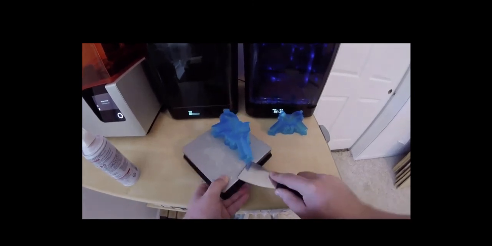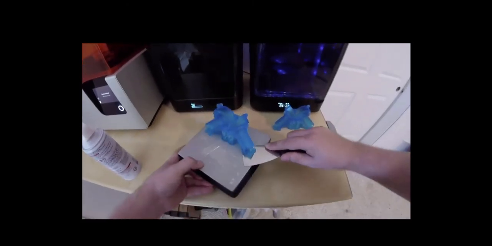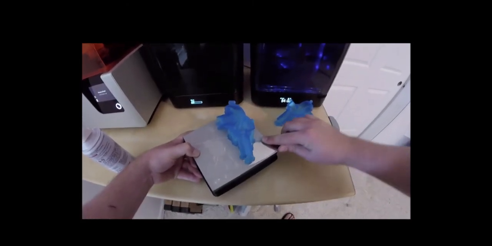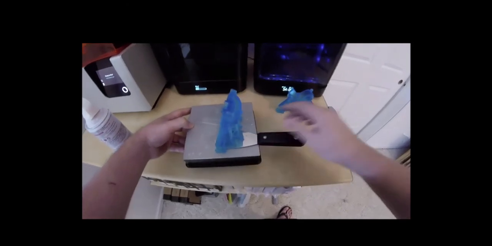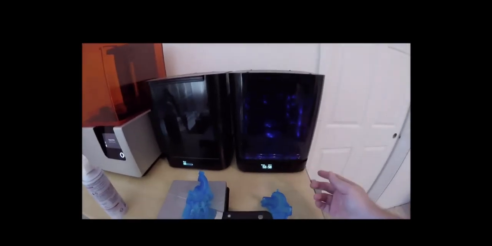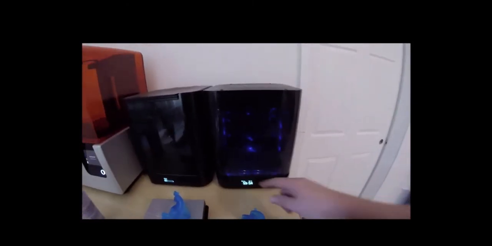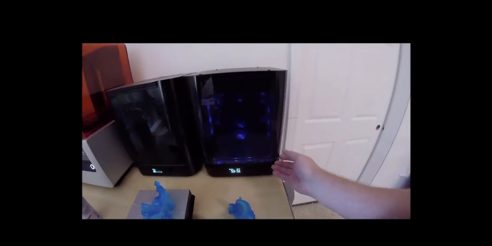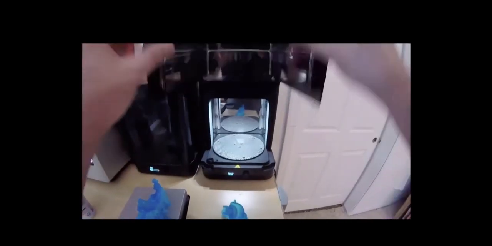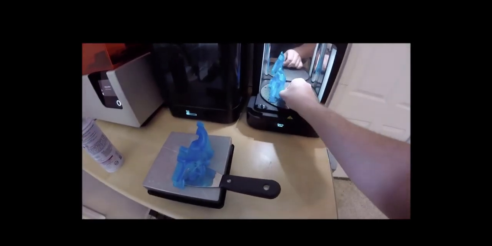So yeah, I'm just working my way around this part right here. Form Wash is really nice because it washes your build platform too, so I'm not actually touching liquid resin right now, which is nice. So I've got both parts released from the build platform, and now what I'm going to do is actually move them into Form Cure, which I already have preheated. So we can see it's actually been running. So what we'll do is just reset the timer once I move the parts into Form Cure. And I like to do this pretty quickly so I don't lose temperature. So we're just going to open up Form Cure and then put the parts in.